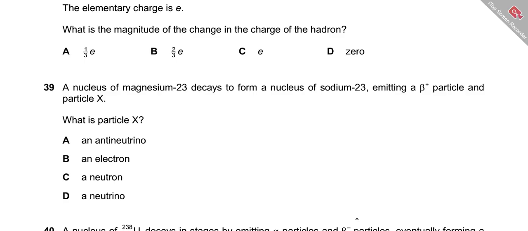So we agreed that whenever a beta particle is emitted, it would always be accompanied by another particle depending on the nature of the emitted beta particle. If it is beta positive, the other particle is always going to be an electron neutrino, which we also simply call a neutrino. And had it been a beta negative particle being emitted in this case, then the other particle emitted with it would have been an electron antineutrino, which we also simply call an antineutrino. So for beta positive, it should be neutrino.